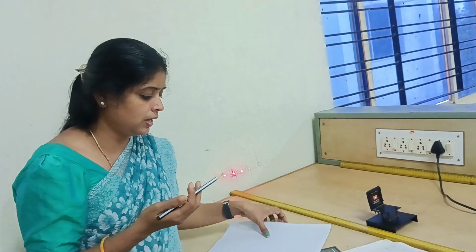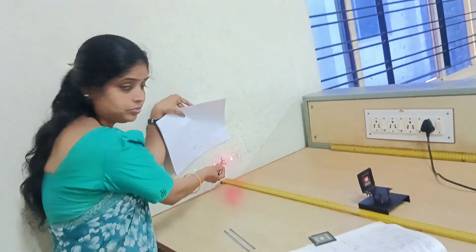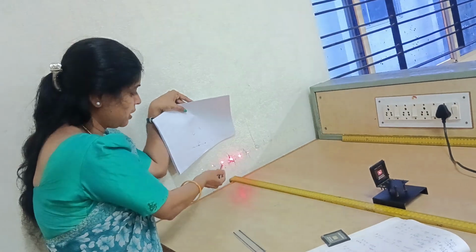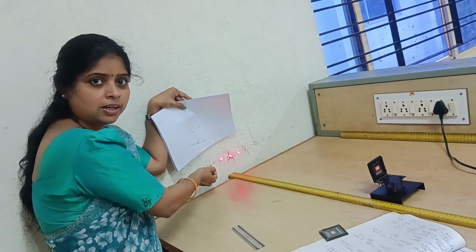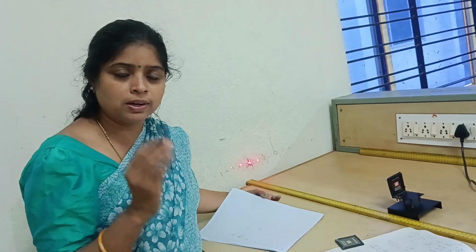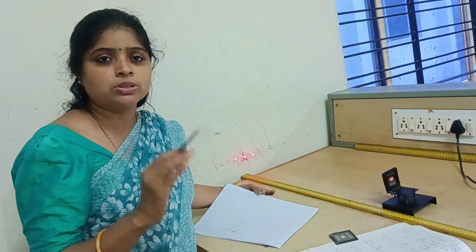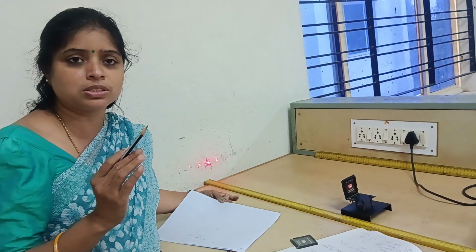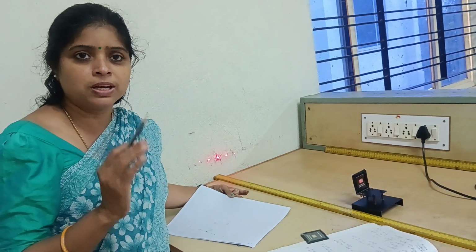Then you can note down the values for central maxima, first order, second order, and similarly the left side first order and second order. Note down the D1 value and D2 value from the left side and right side and take the average, and substitute in the theta value, theta equals tan inverse of small d by capital D. Finally, lambda equals sin theta by small n into capital N, where capital N equals 984.27 lines per centimeter.